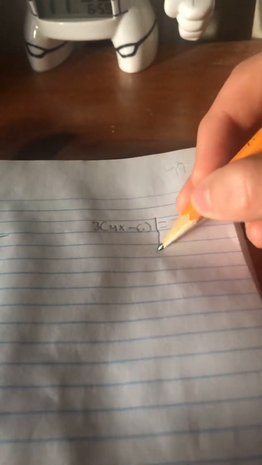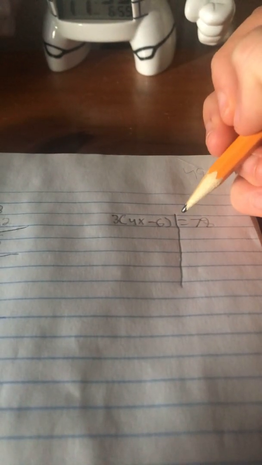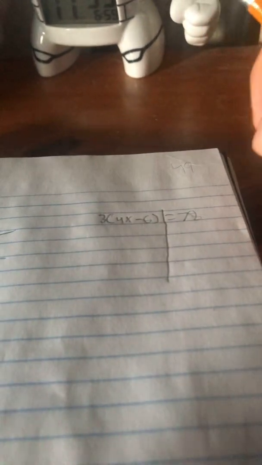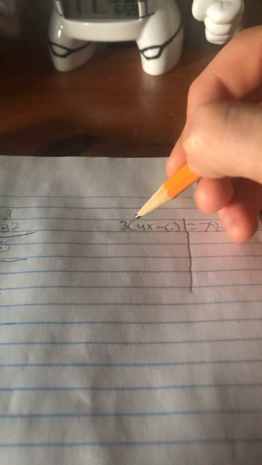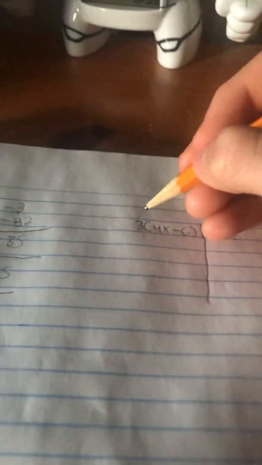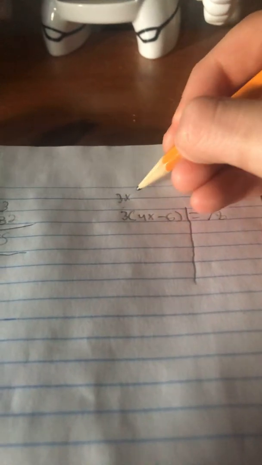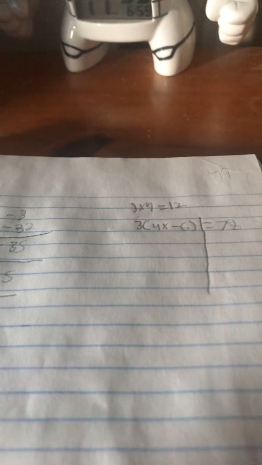But you're gonna draw a line just like you did the other time, okay? So 3, 4x, -6. You're gonna take this 3 and multiply, because when there is something between, you want to multiply that. So 3 times 4 equals 12, okay?